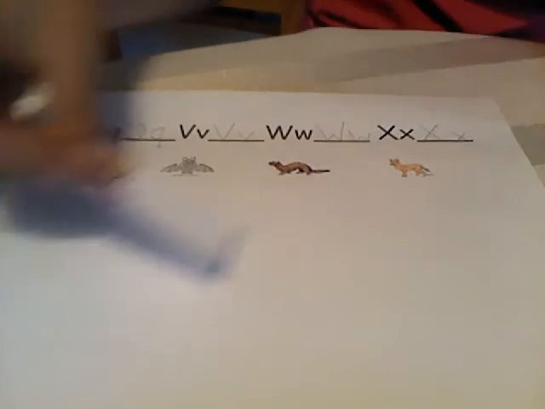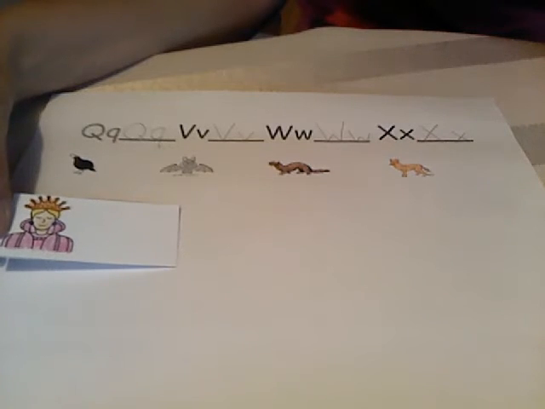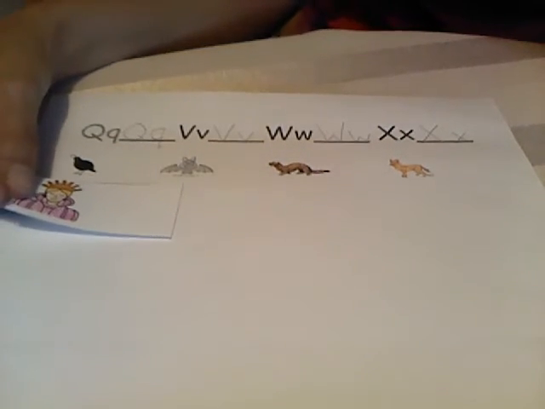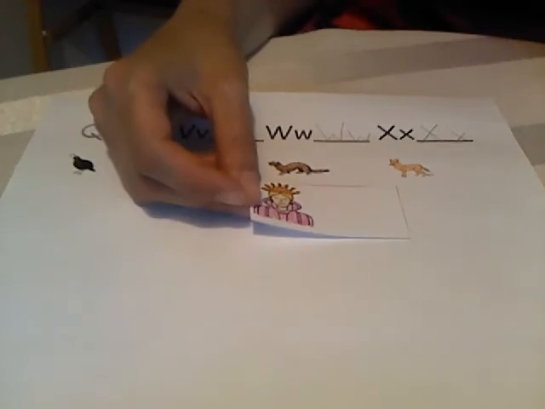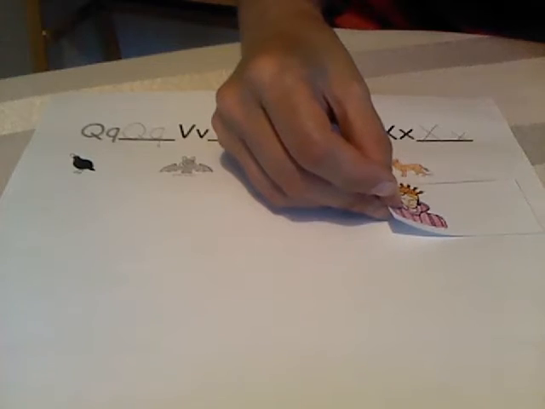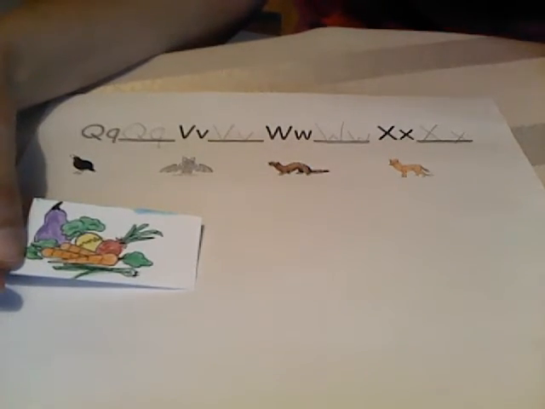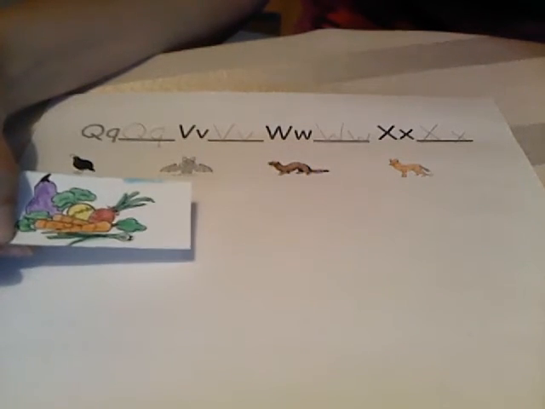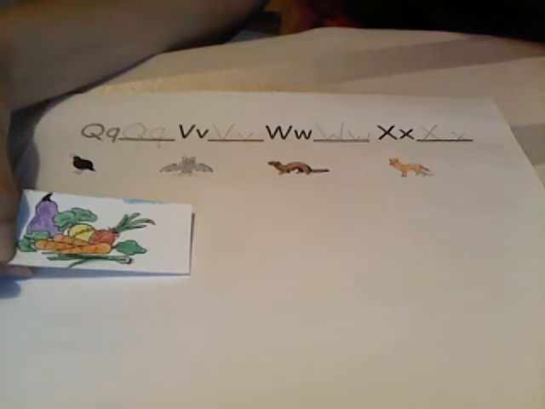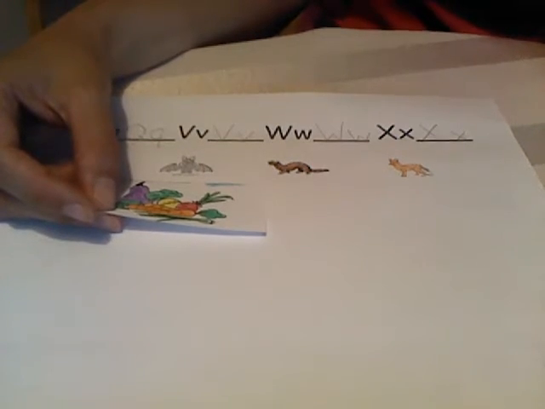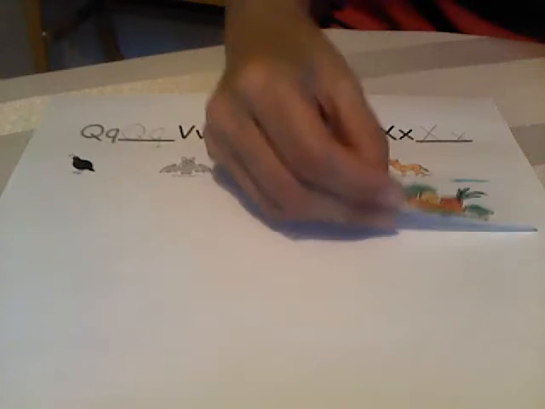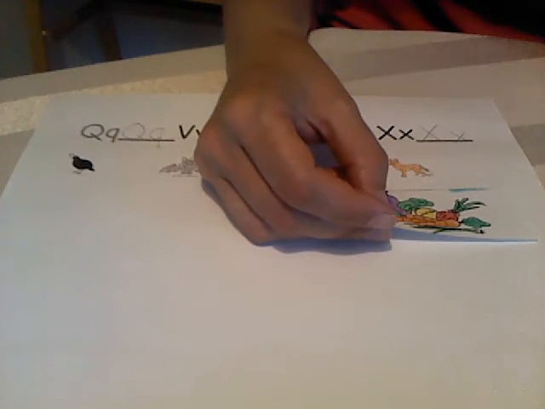Alright, we got two more. This is a queen. Queen should go where? Q for quail, V for vampire bat, W for weasel, or X for fox. Our last word is going to be vegetables. All those healthy, yummy vegetables. What is the first sound? Vegetables. Where should we put it? The Q for quail, V for vampire bat, W for weasel, or fox. X, letter X for fox.